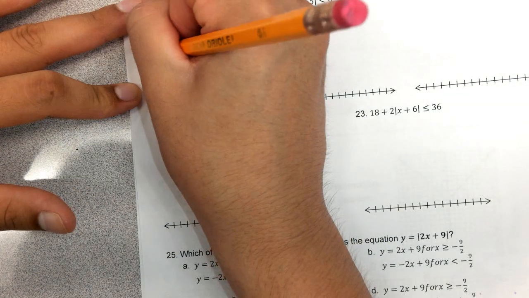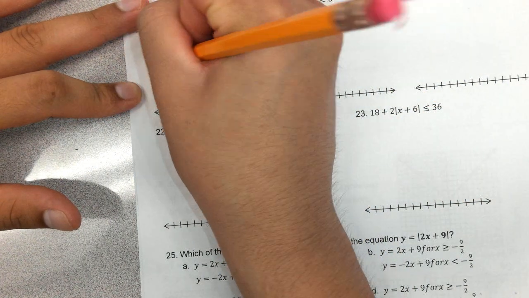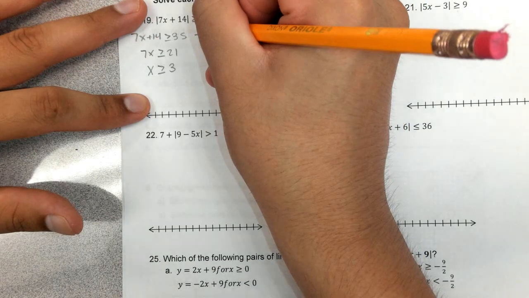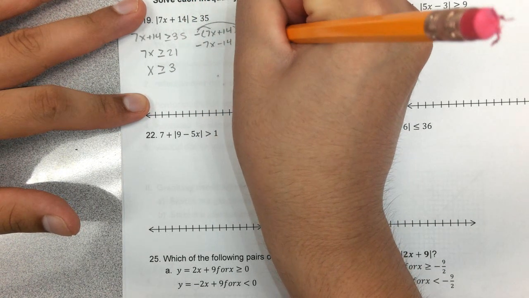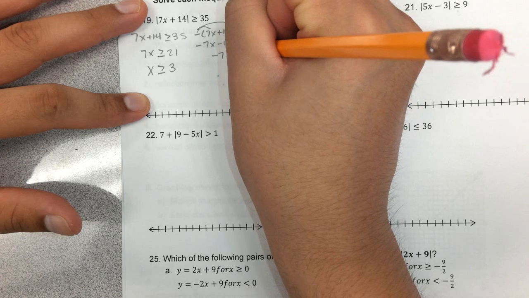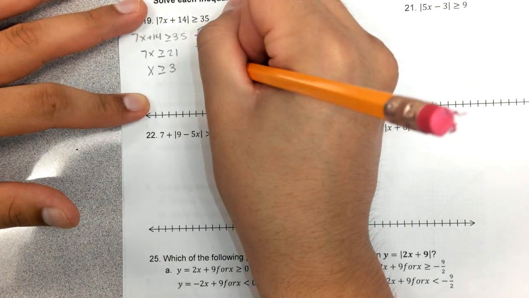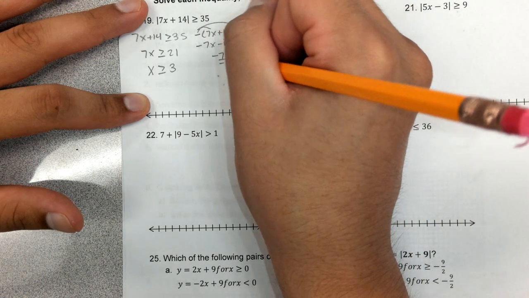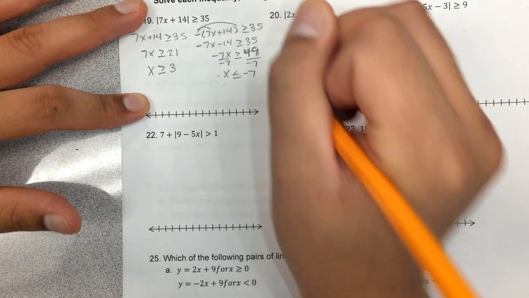Alright, so then for the first case, subtract the 14. 35 minus 14, that is 21, and then divide by 7, you get 3. So x is greater than or equal to 3. Alright, so then for the second case, distribute your negative. Negative 7x minus 14 is greater than or equal to 35. Add your 14 to the other side, you get 49. And then divide by negative 7. Alright, so this is important. When you divide by a negative number, the sign flips. So x is less than or equal to negative 7.